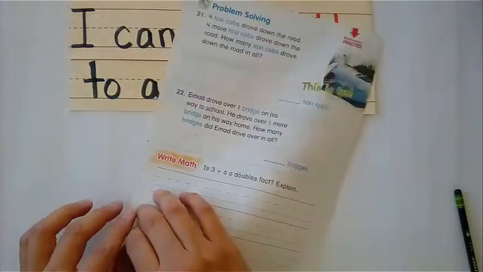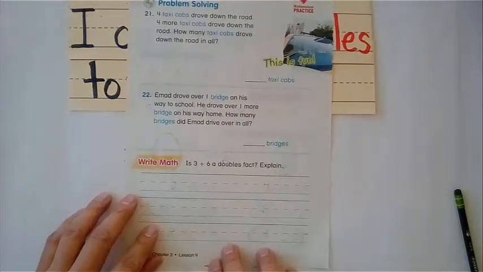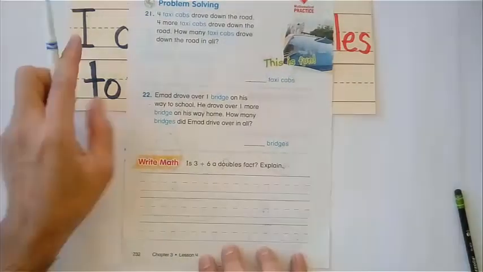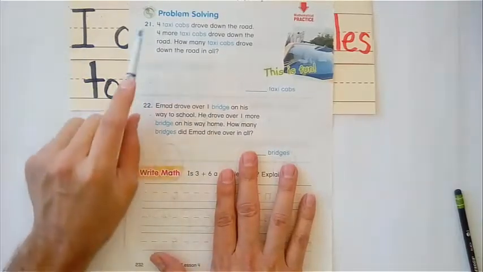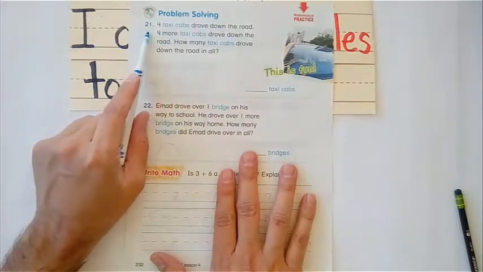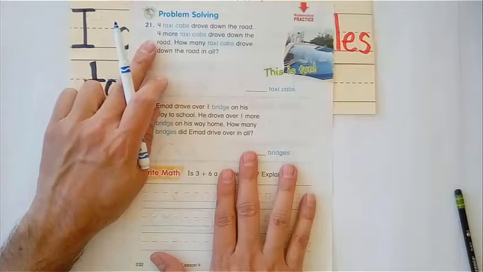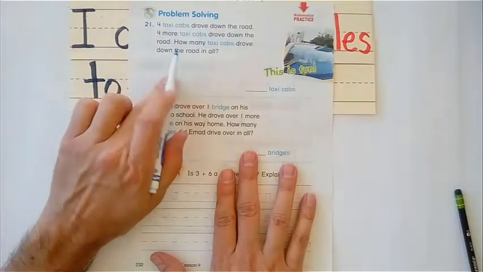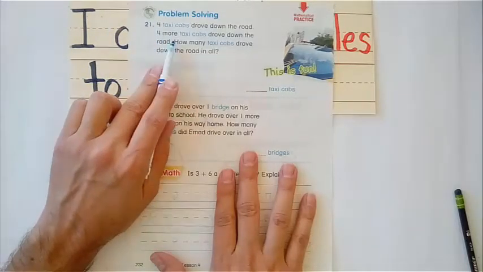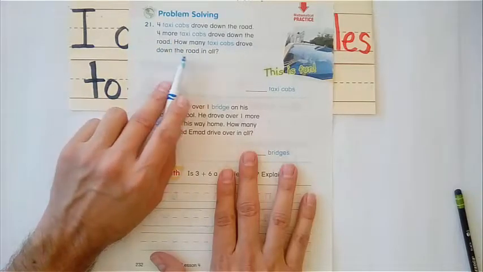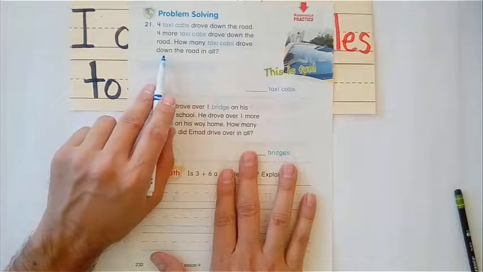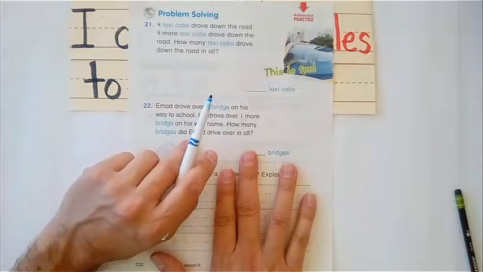Okay, so let's do the last page. And it says, oh, it's a word problem. So let's read this word problem. It says, problem solving, number 21. 4 taxi cabs drove down the road. 4 more taxi cabs drove down the road. How many taxi cabs drove down the road in all?